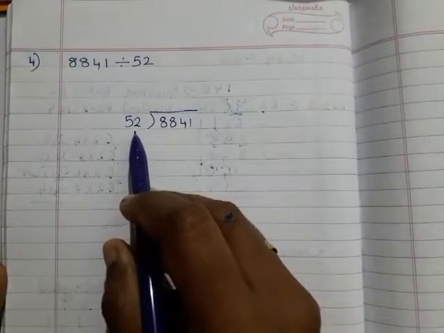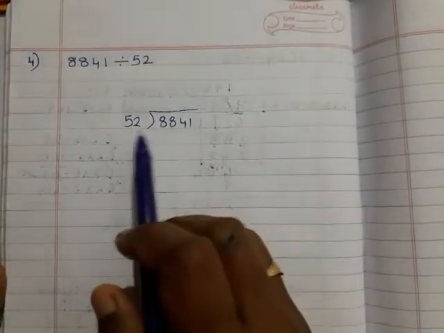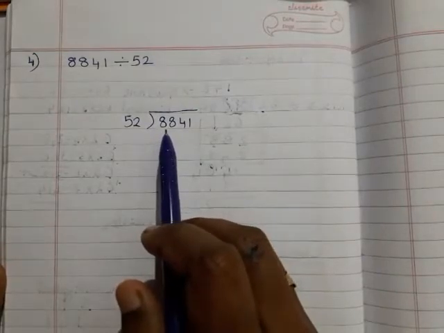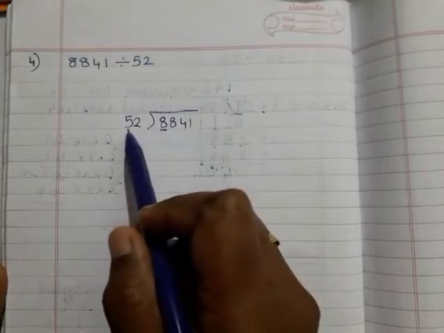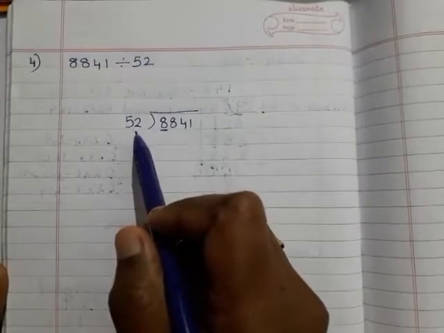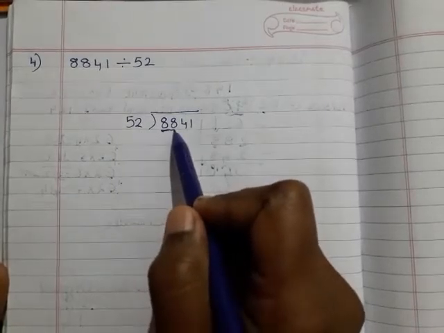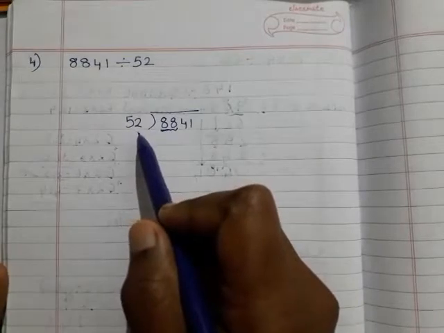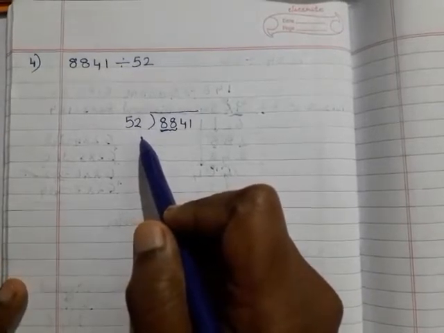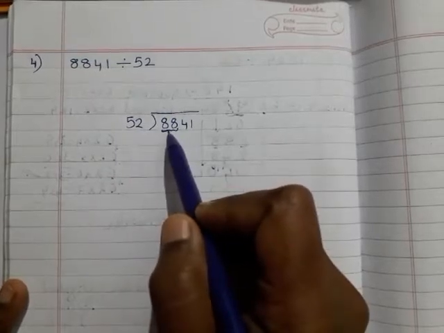Here we have 52, and we need to divide with 8841. Here, if I take 8, can I divide? No, because 8 is smaller than 52. We cannot divide. So I am going to take 88. 88 is bigger than 52, so I can divide. Now, here 52 table, do we get 88?